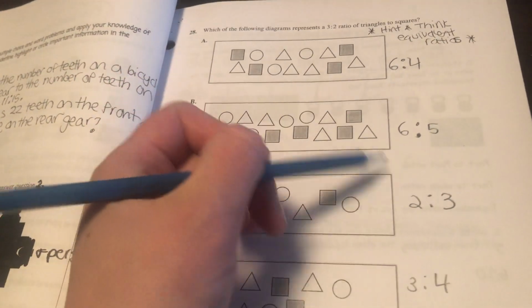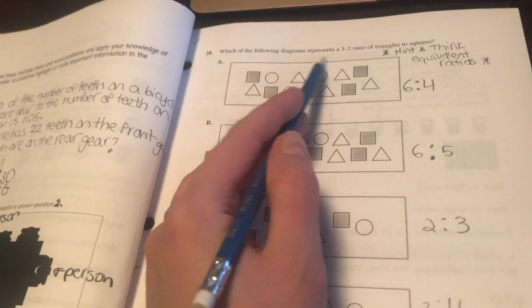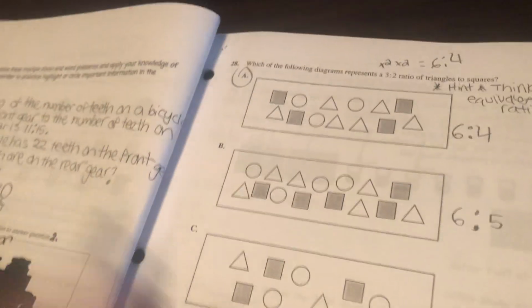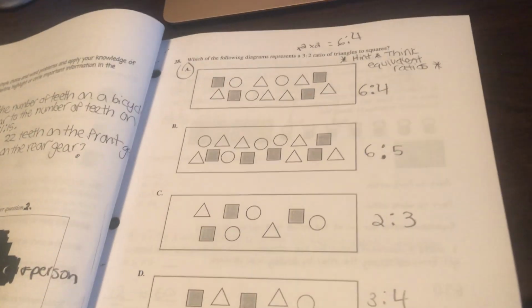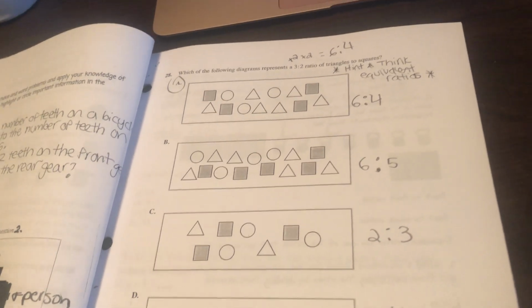Okay, so you would go through each of these and you would see what can you do to 3 to 2 to end up with an equivalent? Well, the most obvious thing we can start with is multiplying both sides by 2, right? And when we do that, we end up with a 6 to 4 ratio, which means that A would be the correct answer here.